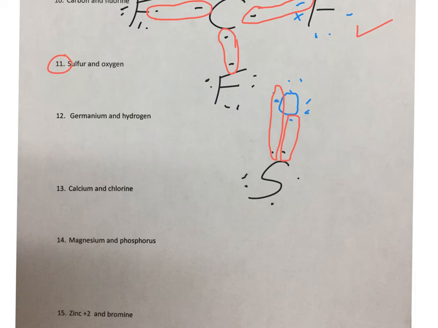Okay. And then you're going to have another oxygen on this side. 1, 2, 3, 4, 5, 6. And again, it's a covalent bond, so these are going to share, and then these are going to share. Okay, so we still have 2 valence electrons left over, so we're going to add another oxygen.